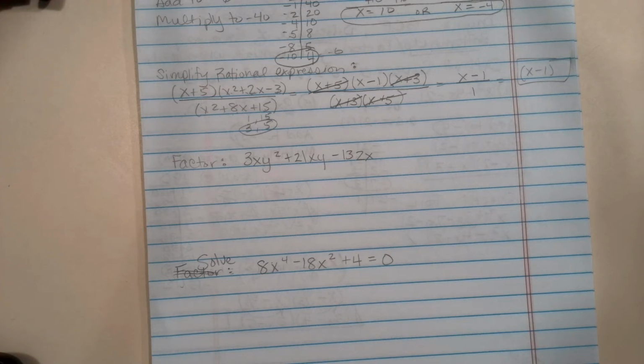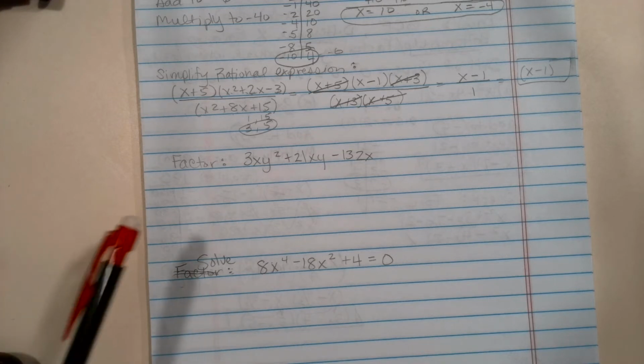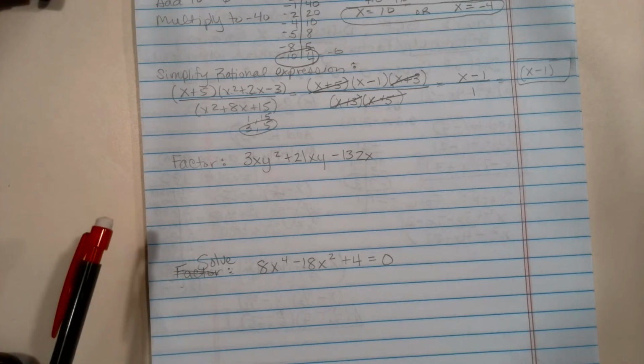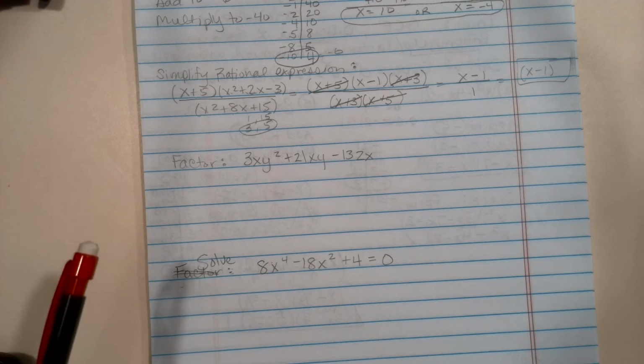I was going to give a reminder there, but I don't remember what it was. Oh, yes. If you can't factor it, can't find the numbers.